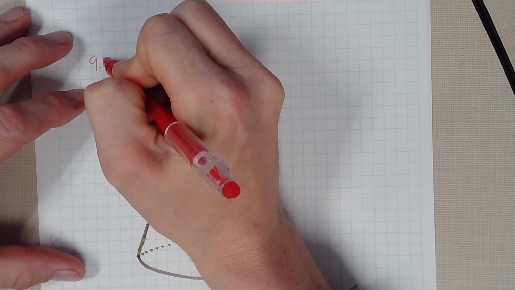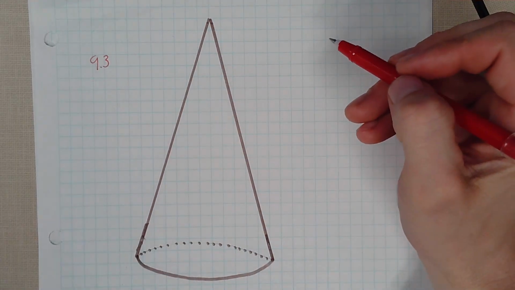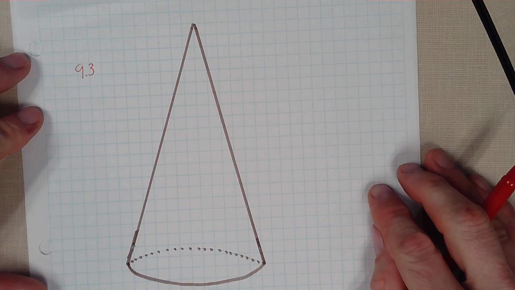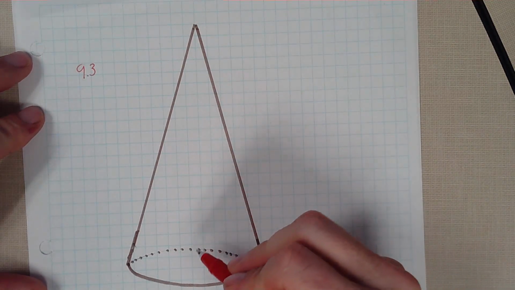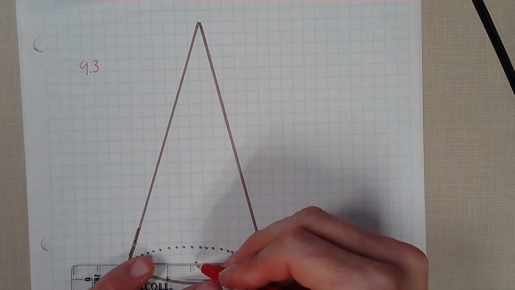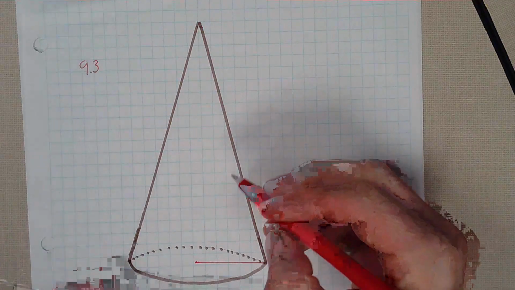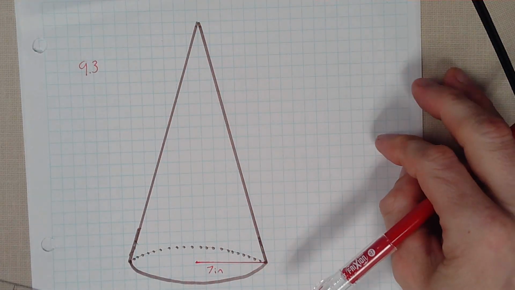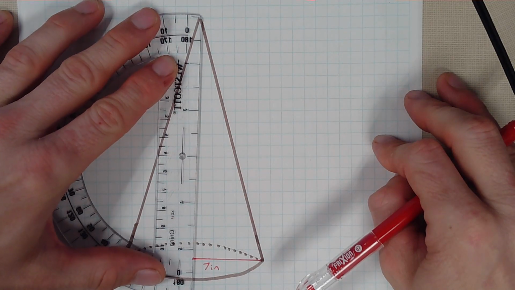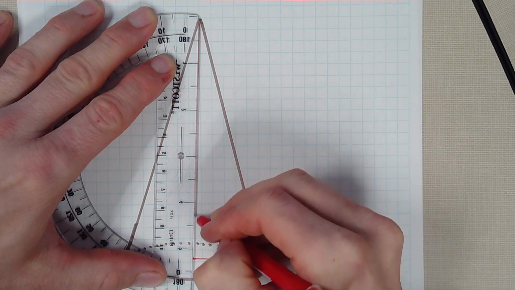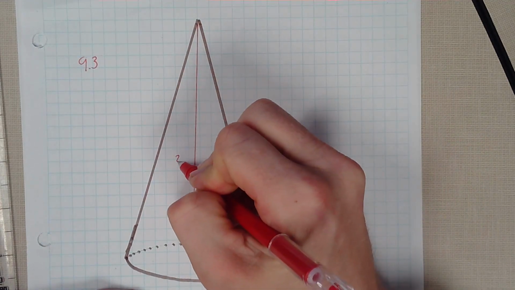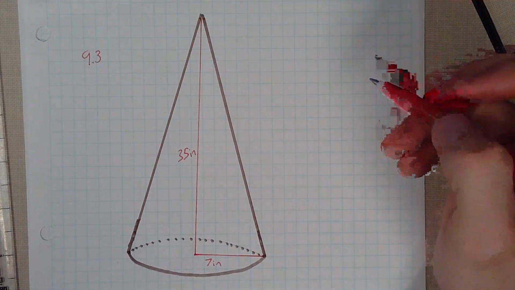All right, so here's a good example from 9.3 of a question you might see. I think it comes up on the practice work, something similar to this. So I have a cone whose radius, we'll say, is 7 inches. And the height is, that looks like 4 times 5, 1, 2, 3, we'll say it's 35 inches. That makes some good sense.